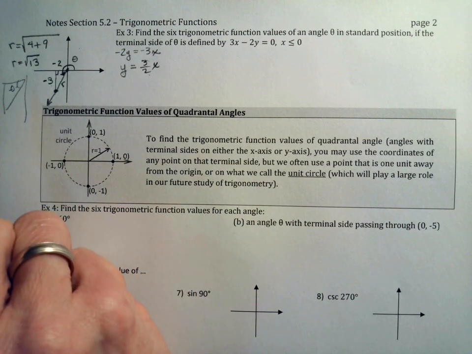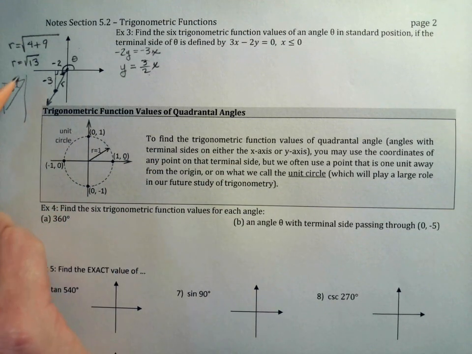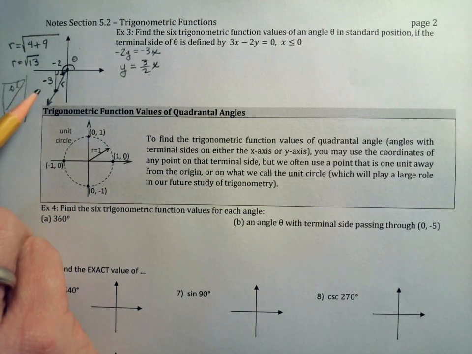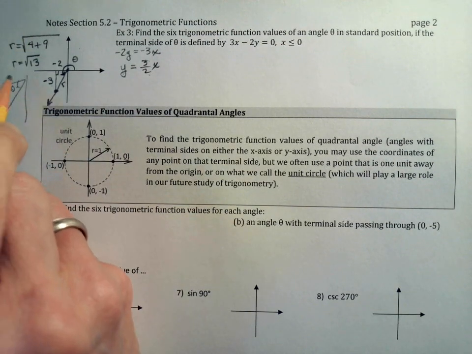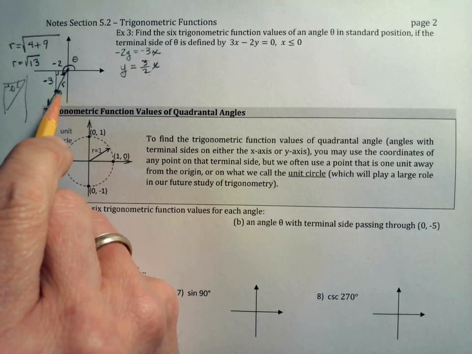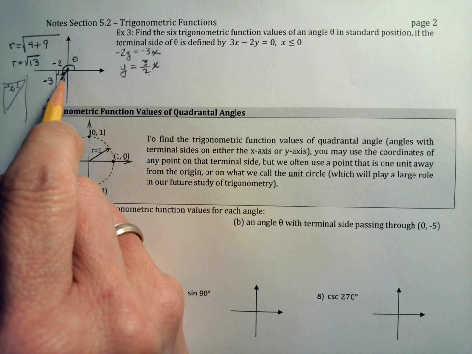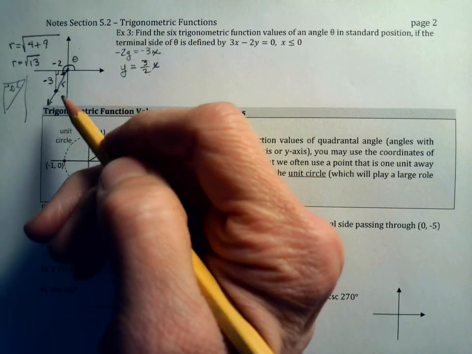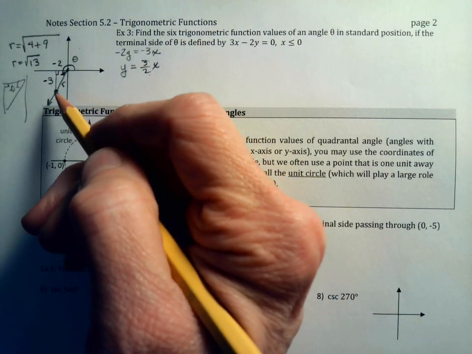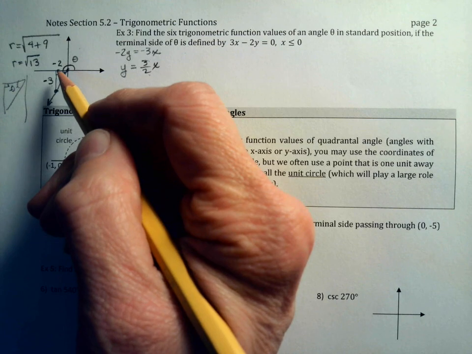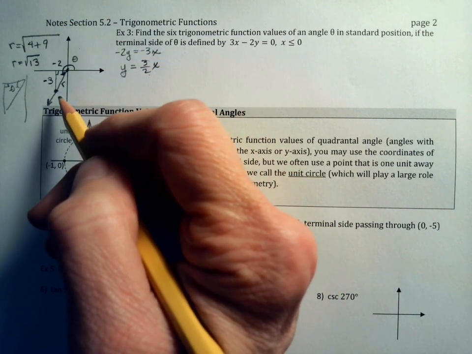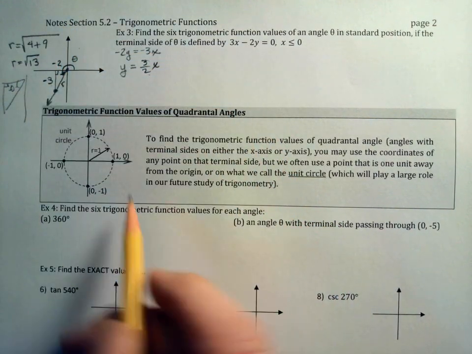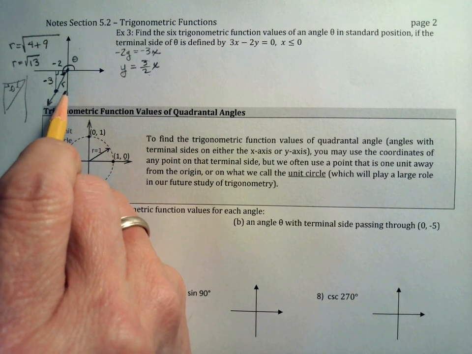Okay, and it works because we drew that triangle to the x-axis. If we drew this angle over here, then we're talking about that angle in there, and that's not related to it. So you have to draw the side of the triangle from our point down to the x-axis, or up to the x-axis, I guess in this case, always. Never draw it over to the y-axis.